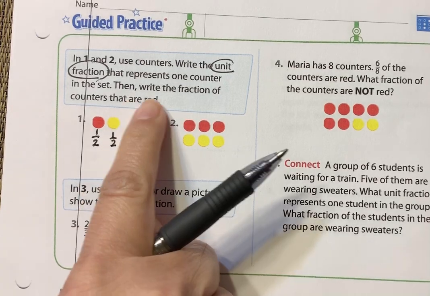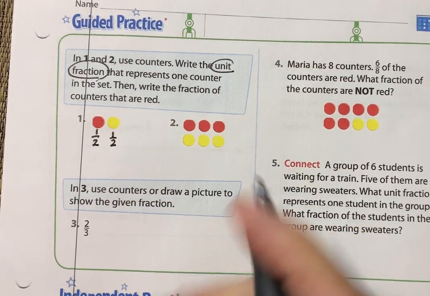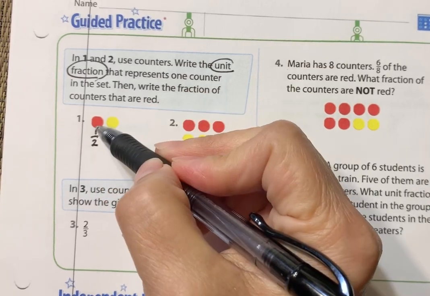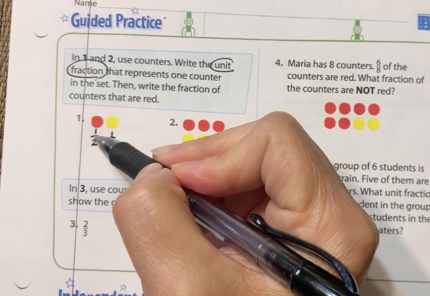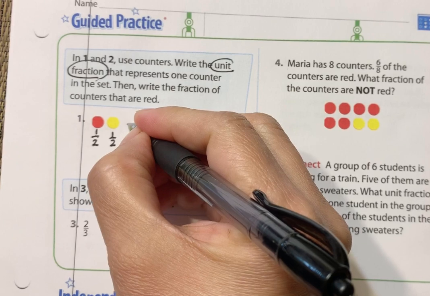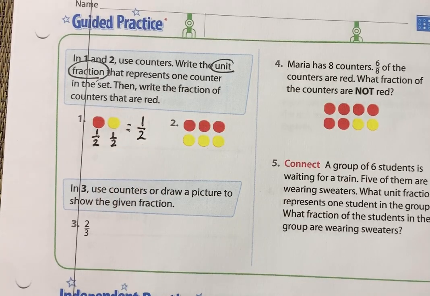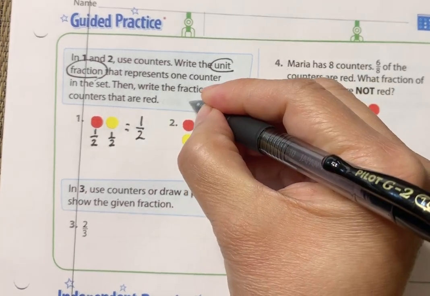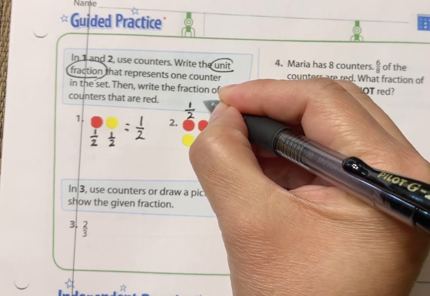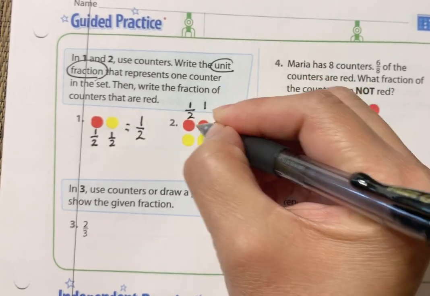And it says, then write the fraction of the counters that are red. Well, if I look carefully here, I only see that 1/2 is red. So that answer is going to equal 1/2. This next one's a little different. This one has more red pieces. And so in this one, we are going to use addition to find our answer. Oh, sorry, there's 6 pieces.